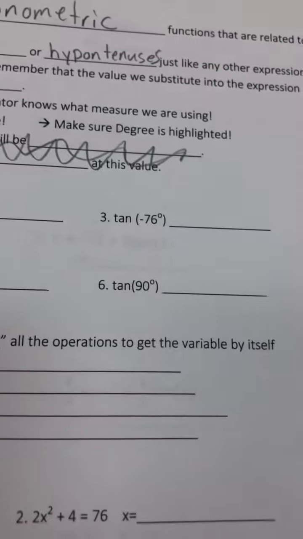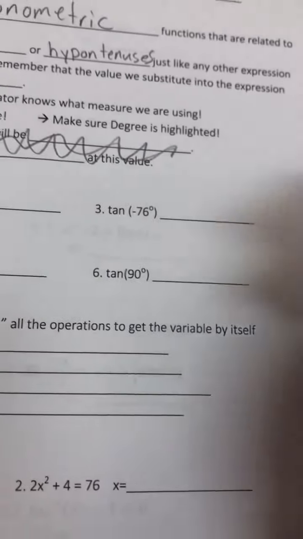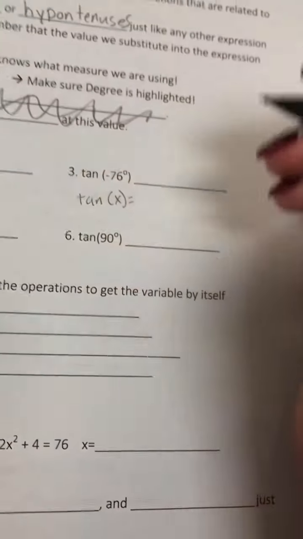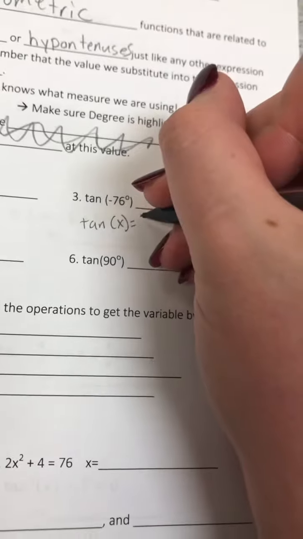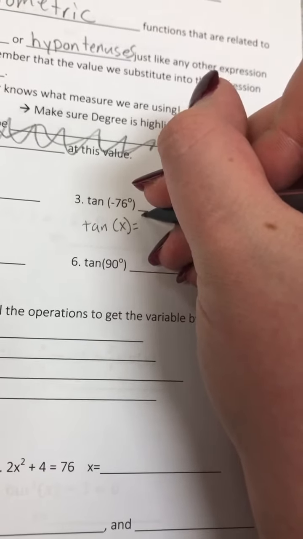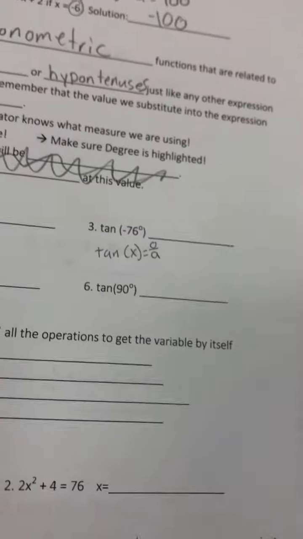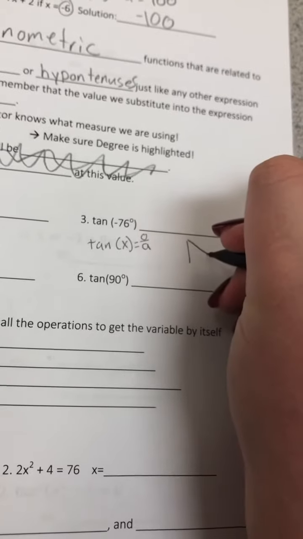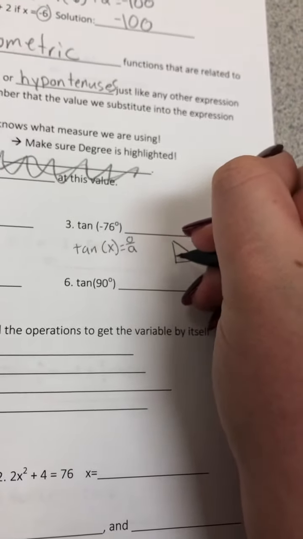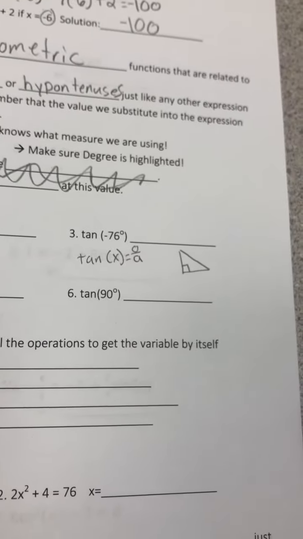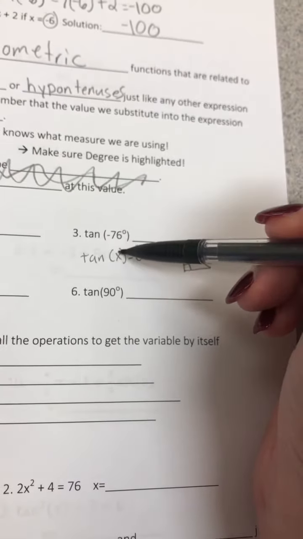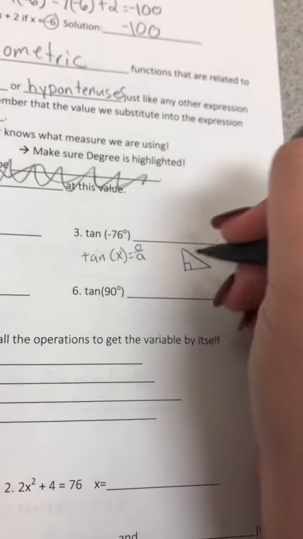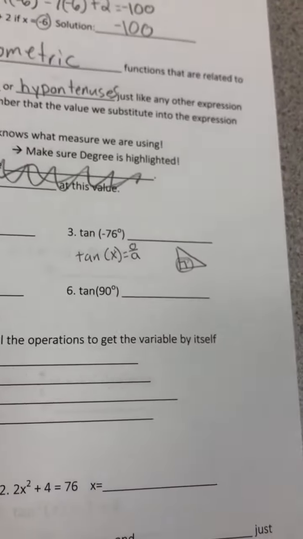Now looking at number 6. Number 6 gets a little bit more complicated. So to review, the definition of tangent is opposite over adjacent. According to the problem, if we have a right triangle and our angle that's identified is 90 degrees, we're talking about the only right angle in that triangle.